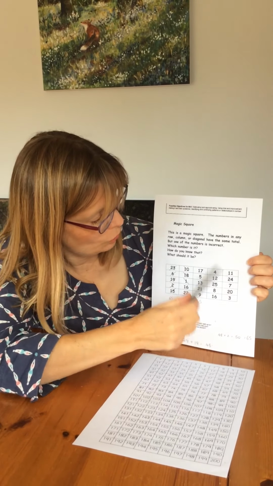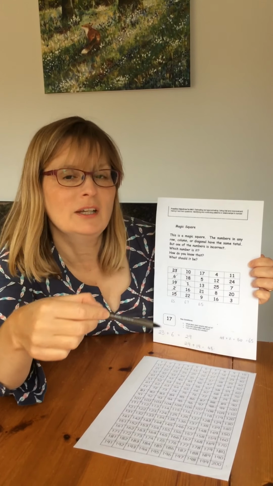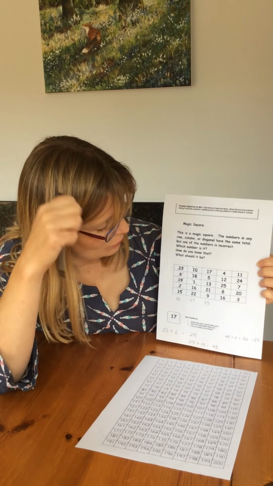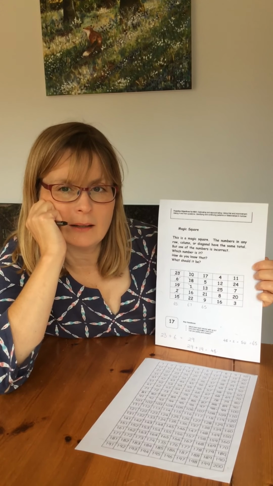We could make some jottings and do it that way. Or we can do it by adding on a multiple of 10 and then adjusting like I showed you. So I wonder if you can have a go at that and find out where the missing number is and which one is incorrect. Pause the video.